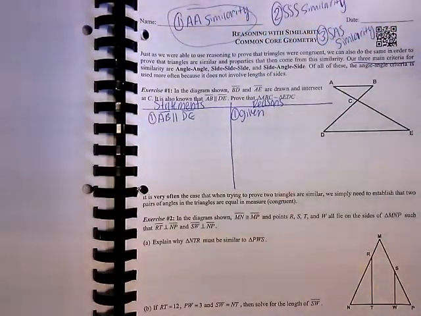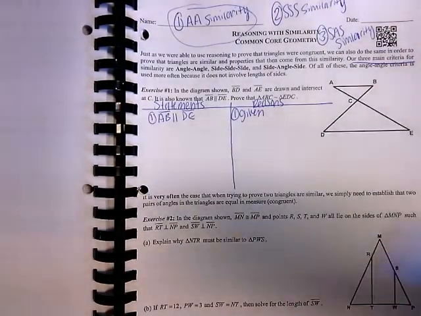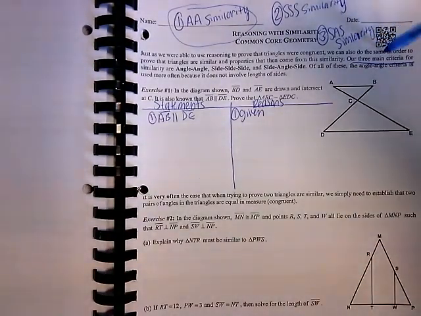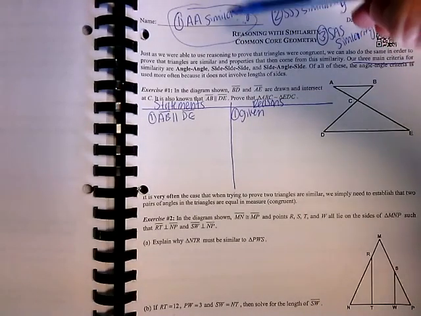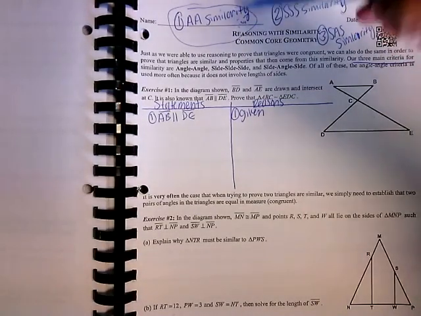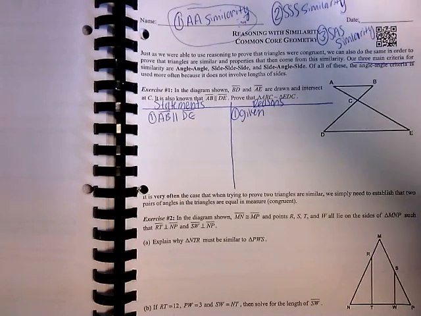So I encourage you to always look for two congruent angles before you try to go proving these two. So always start with this one, see if you can prove it this way first, then see if you have to prove it one of these two ways, okay?